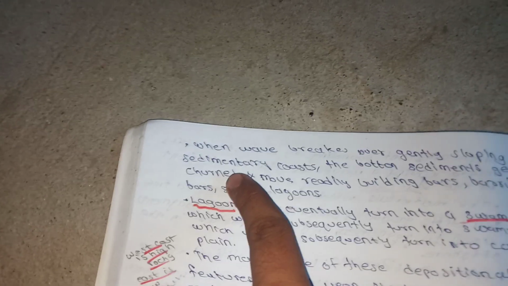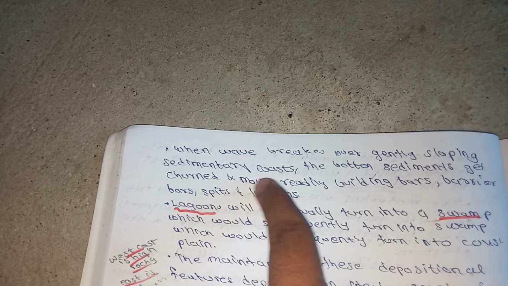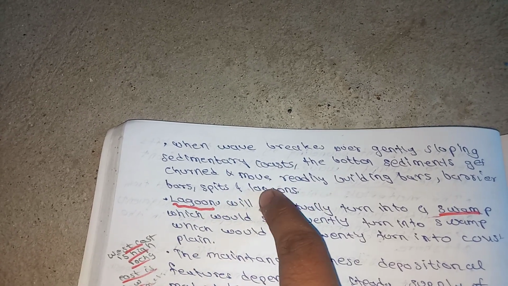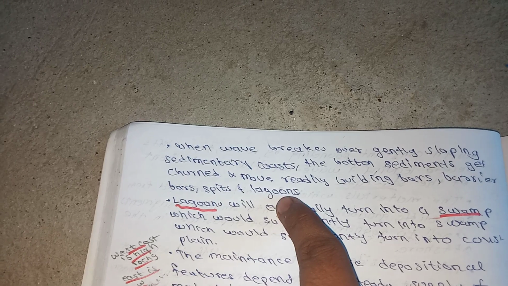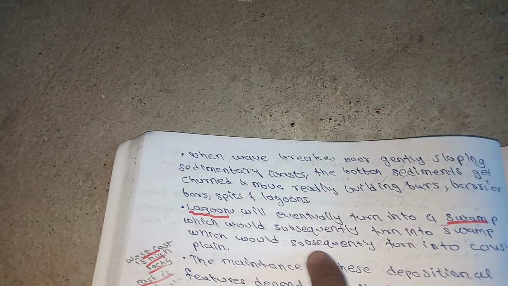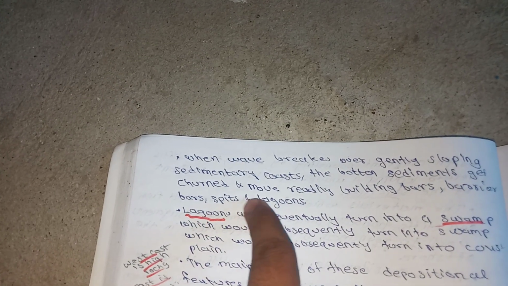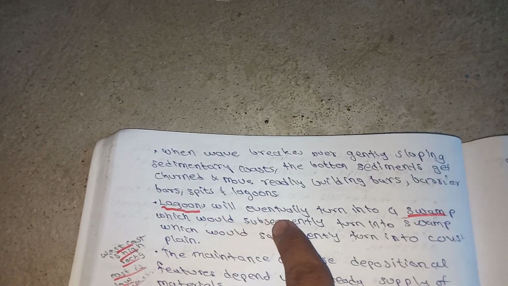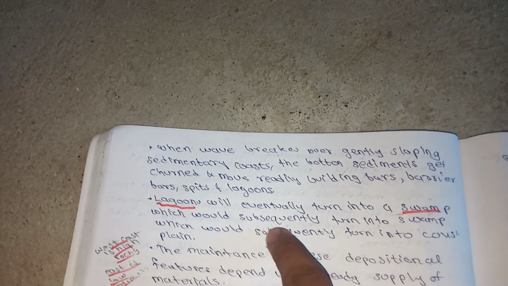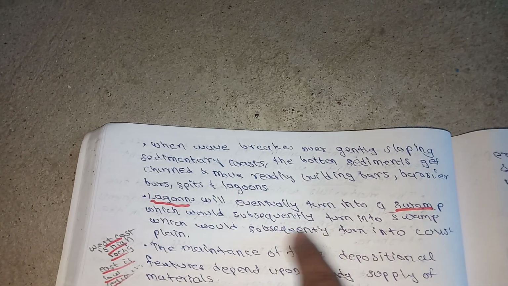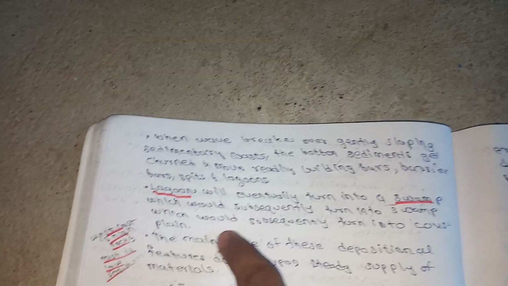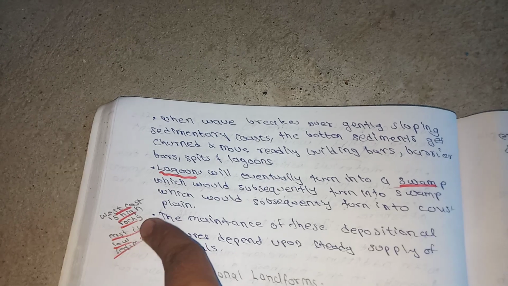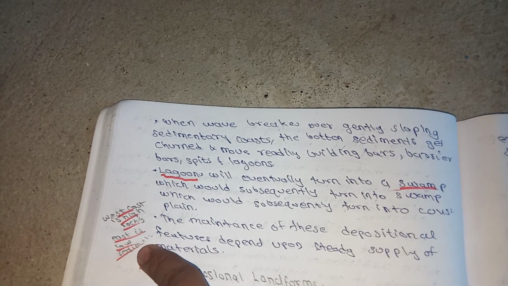Now, when wave breaks over gently sloping sedimentary coast, the bottom sediment gets crunched and moves readily, building bars, barriers, spits, and lagoons. Lagoons eventually turn into a swamp, which would subsequently turn into a coastal plain. So west coast is high rocky and east coast is low sedimentary.